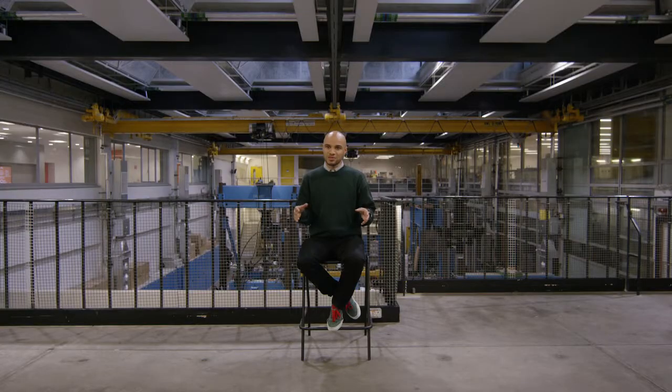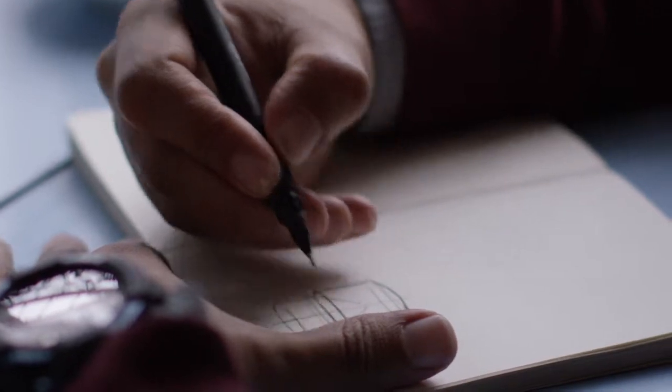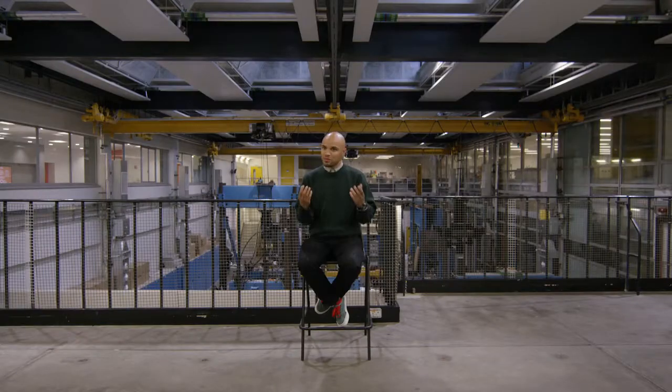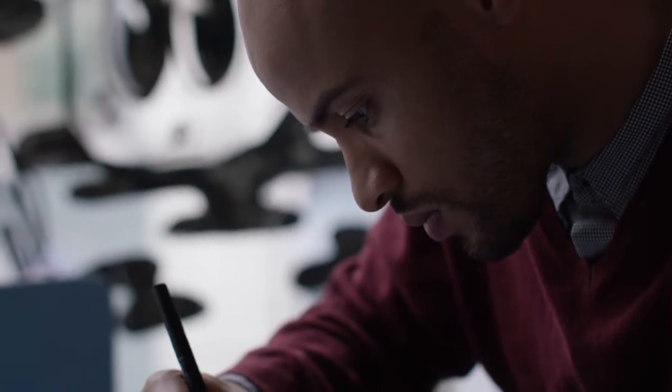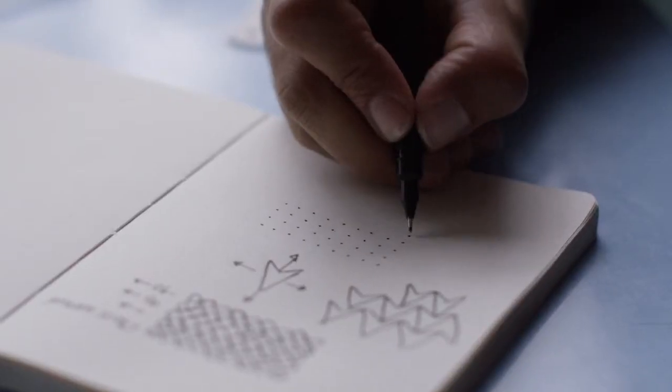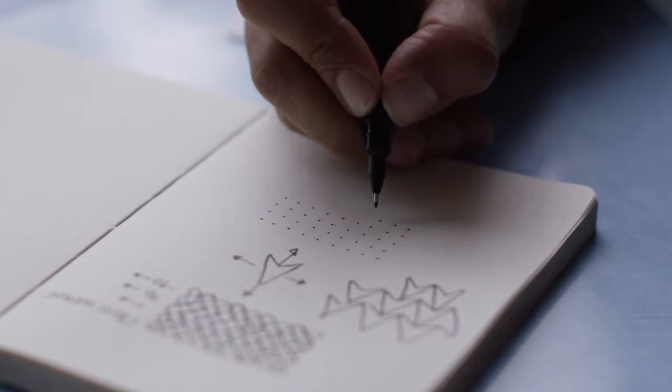We did a series of tests around how people create, and all along the way we were finding that people are using pen and paper. I mean, pen and paper is so fundamental to what we do. But let's go a bit extreme. Let's look at how a dancer might create. They're using pen and paper as well.